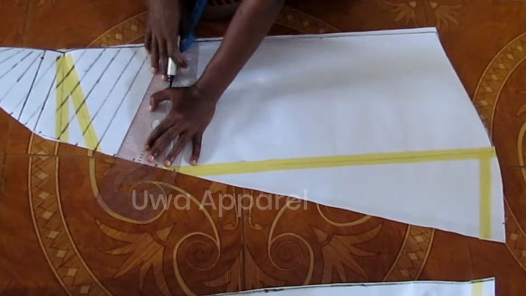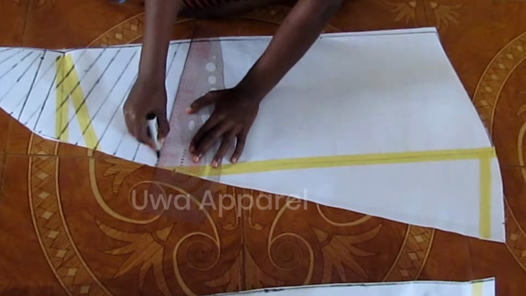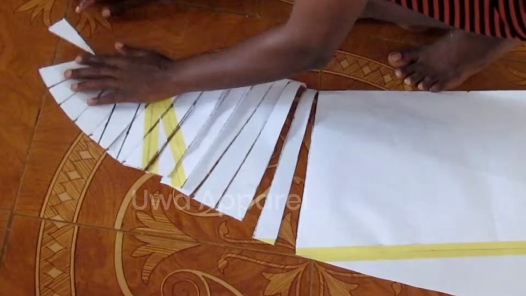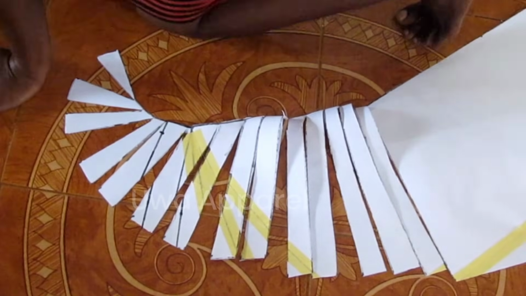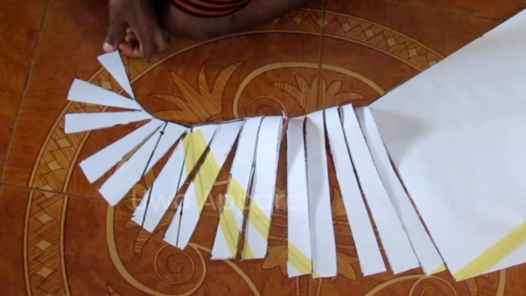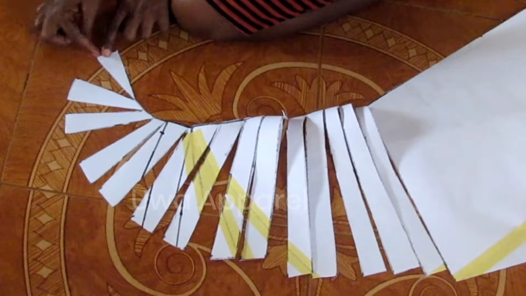So I encourage you to use the gather method. It will give you the same beauty, it will give you the same drape effect because it is a mesh fabric. If it were to be Ankara fabric, it would be very bogus.